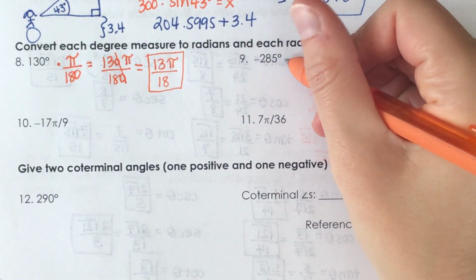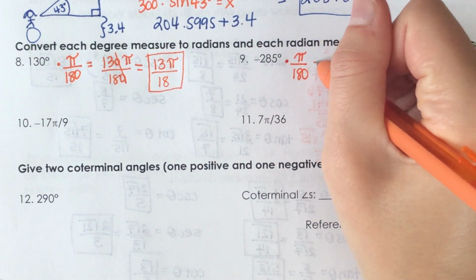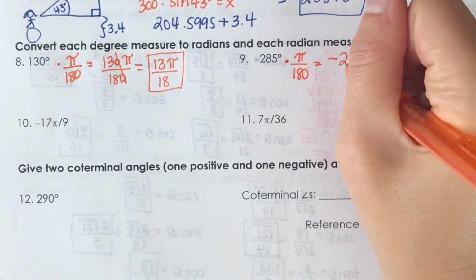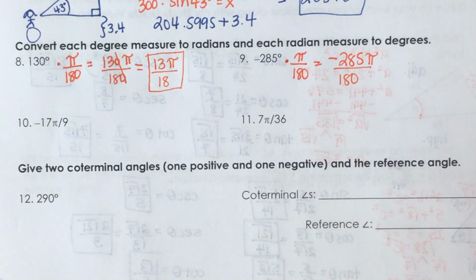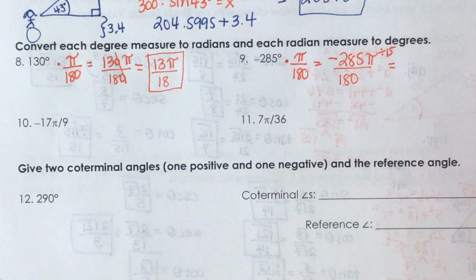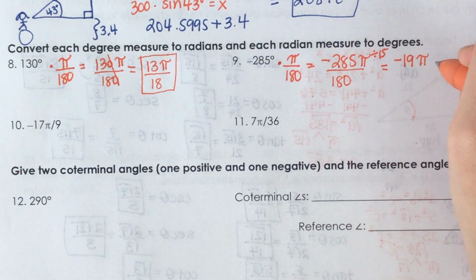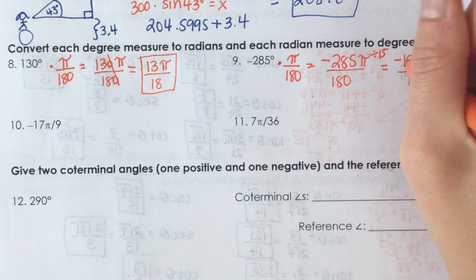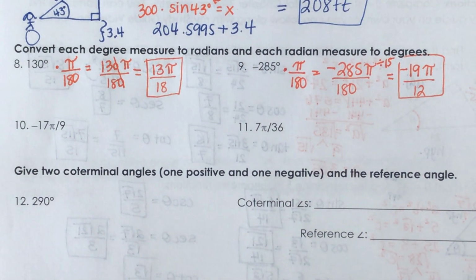Same thing over here. I'm going to multiply this times pi over 180. So I get negative 285 pi over 180. And then I just reduce these numbers. I can divide them both by 15. And if I divide them both by 15, I get negative 19 pi over 12. So there you go. You just converted those degrees into radians.